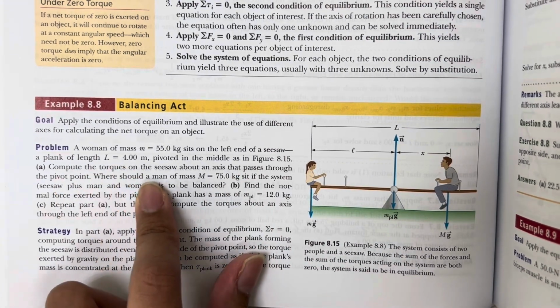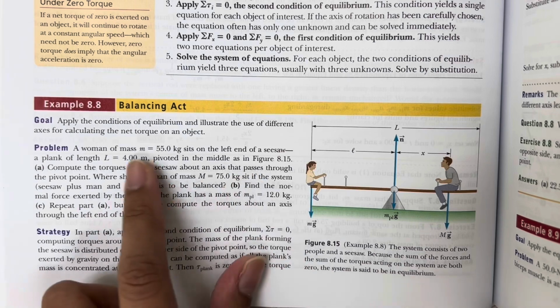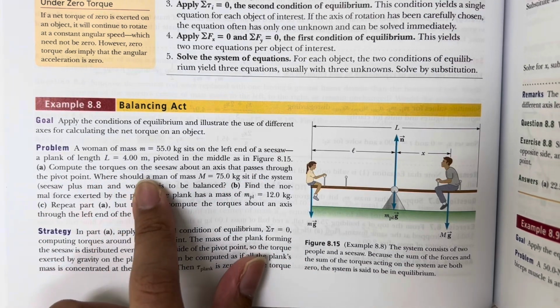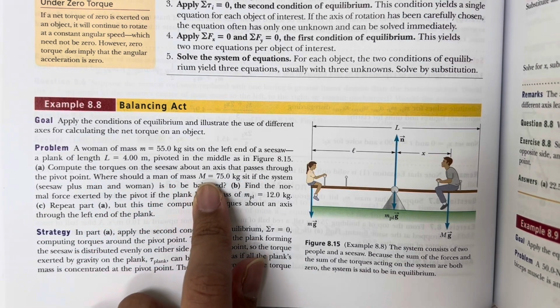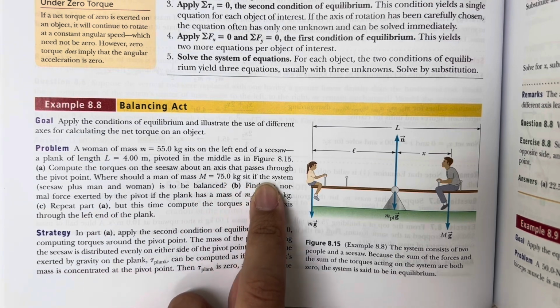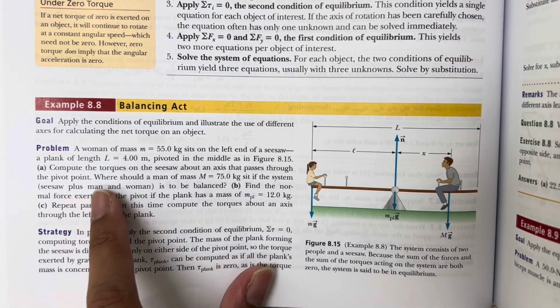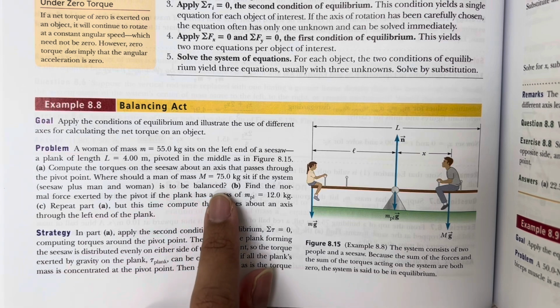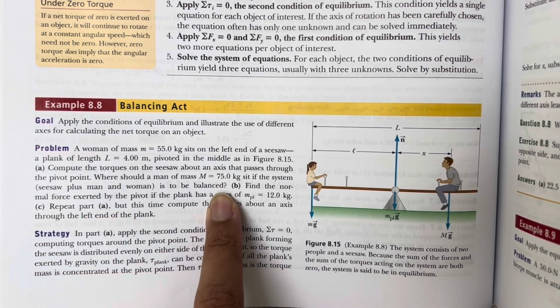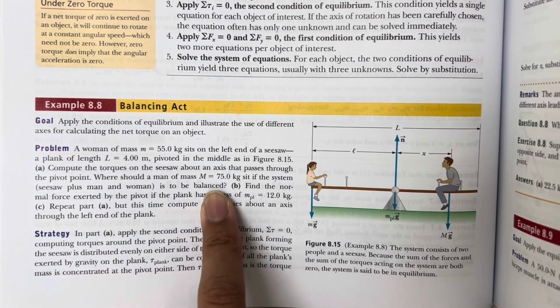Compute the torque on the seesaw about an axis that passes through the pivot point. Where should a man of mass m equals 75 kg sit if the system, seesaw plus man and woman, is to be balanced? So we want to make sure that the seesaw will be balanced. When we talk about balance, it means that the torque will be in equilibrium state.